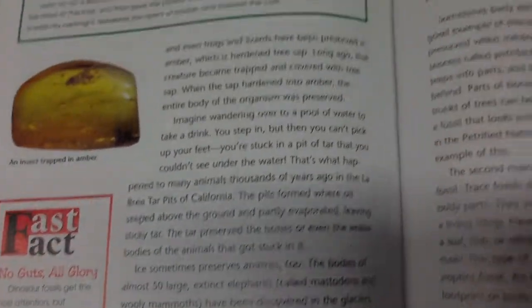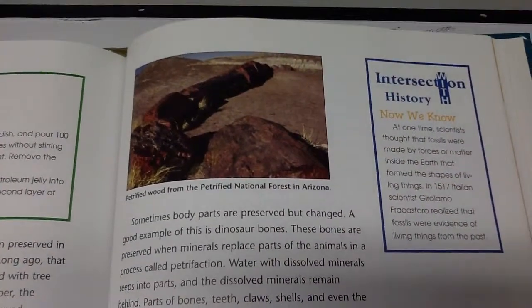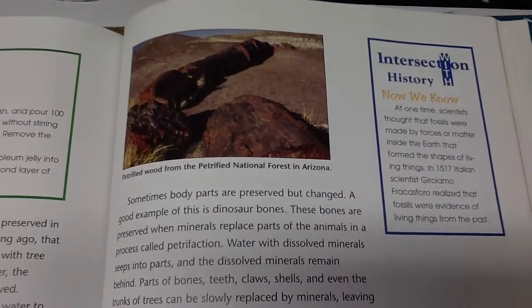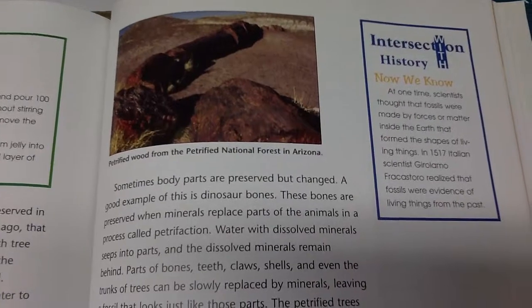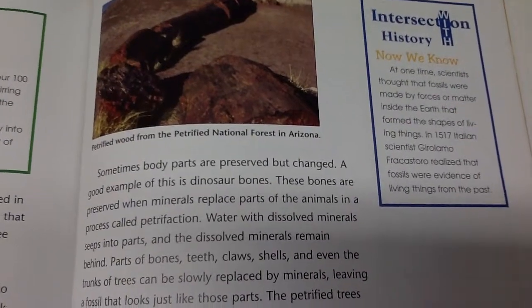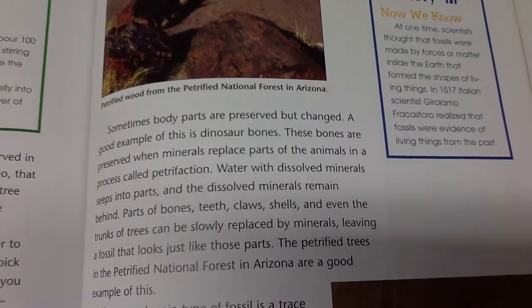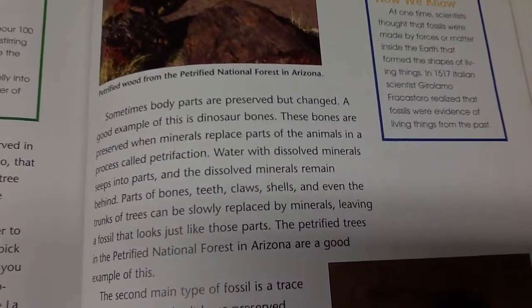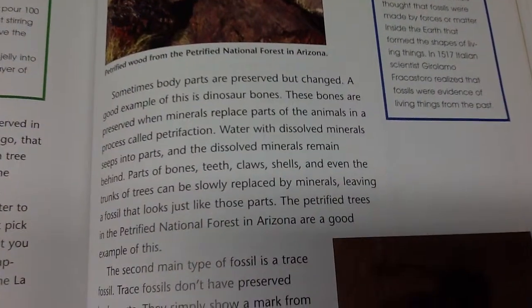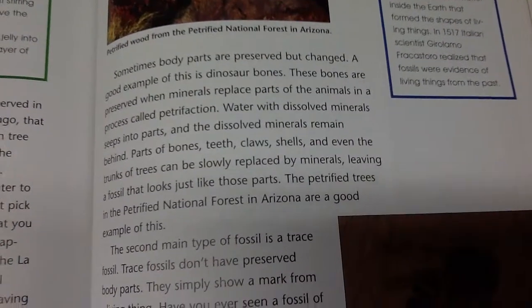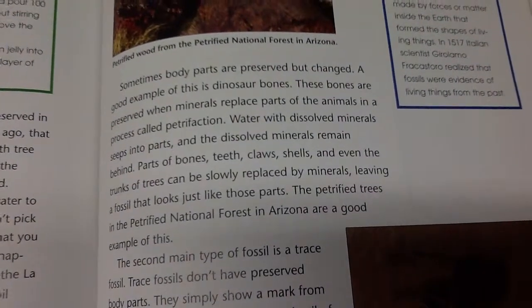Let's look on the next page. It shows a picture of the Petrified National Forest in Arizona. Sometimes body parts are preserved but changed. A good example of this is dinosaur bones. These bones are preserved when minerals replace parts of the animals in a process called petrification.